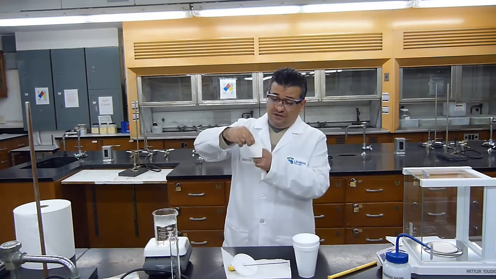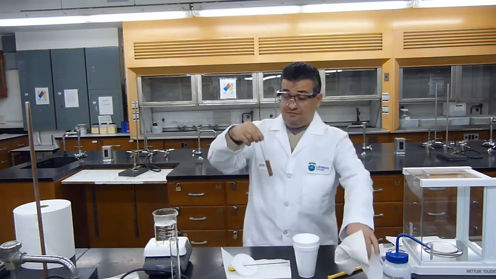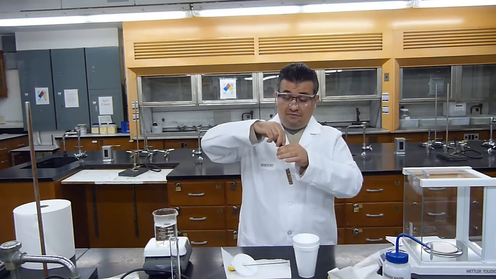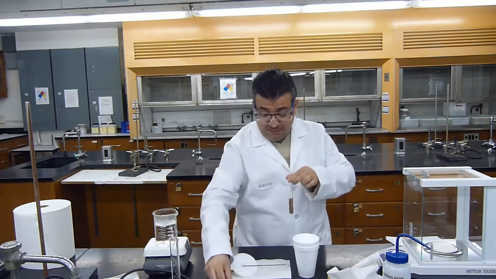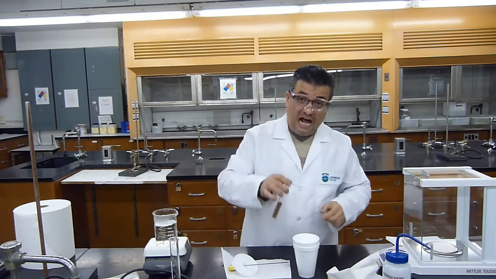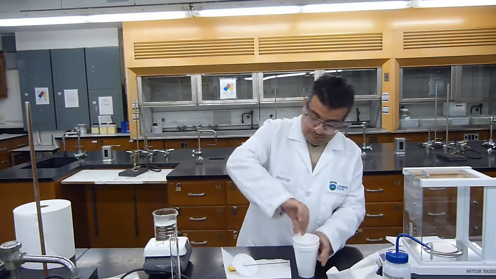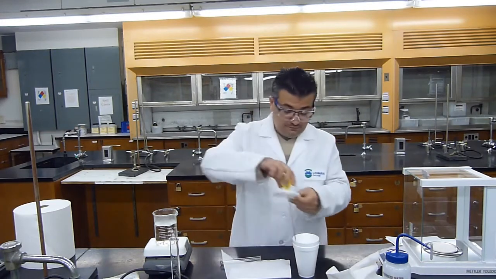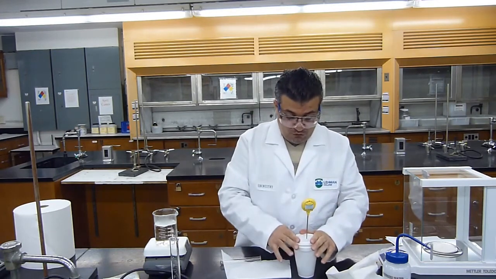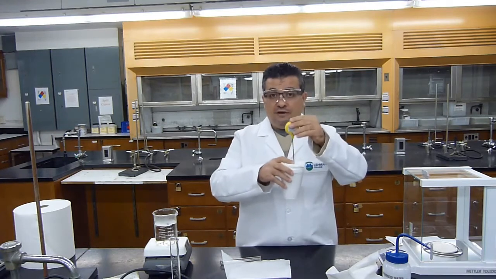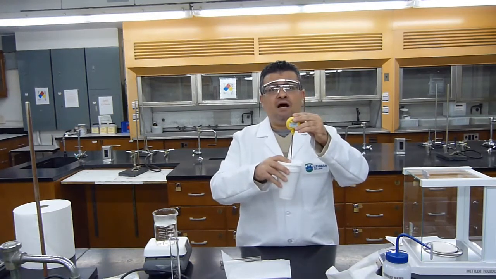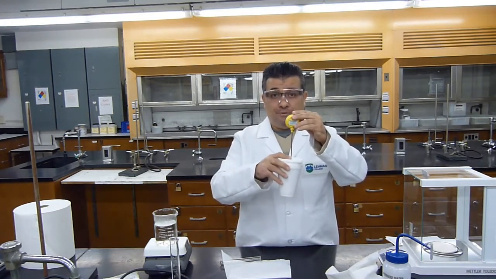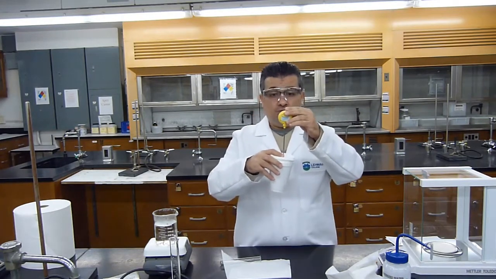I will do this very quickly, be careful. The test tube is very hot. I'm going to take off the rubber stopper. I will put all of the hot metal inside and quickly close the lid, and I will mix and monitor the maximum temperature that my thermometer will read.